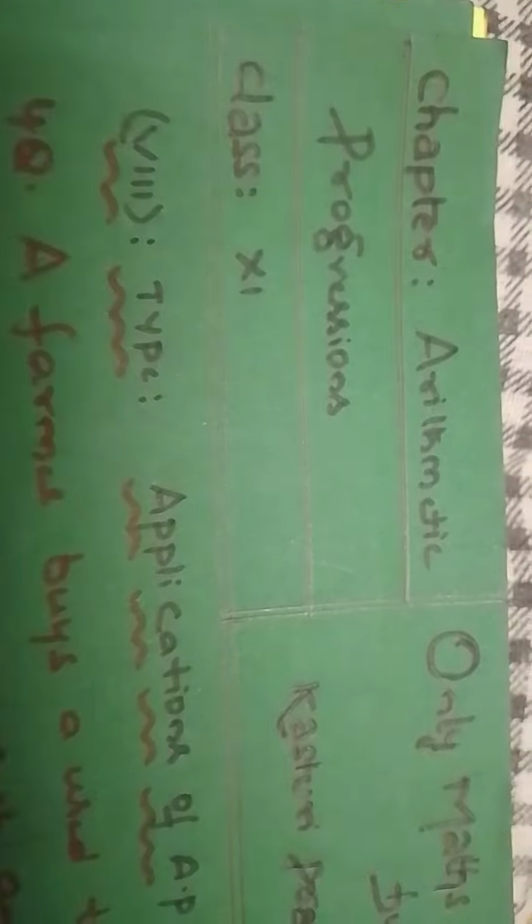Today we are going to discuss the chapter Arithmetic Progression, class 11th, that is type 8, applications of AP. Next question, that is the fourth question. A farmer buys a used tractor for rupees 12,000. He pays rupees 6,000 cash and agrees to pay the balance in annual installments of rupees 500 plus 12% interest on the unpaid amount. How much did the tractor cost him?